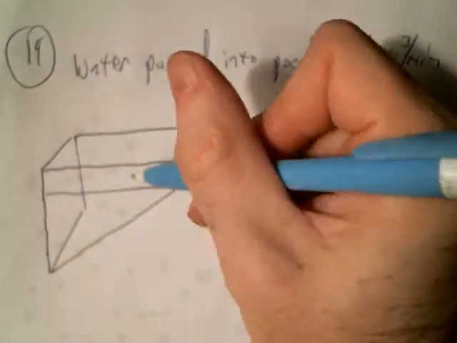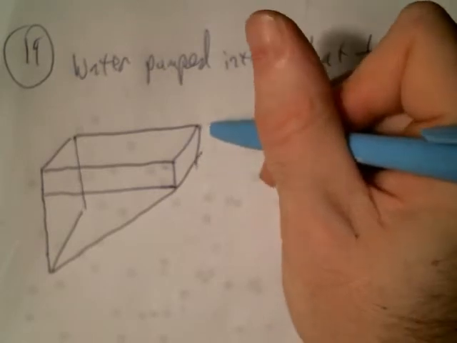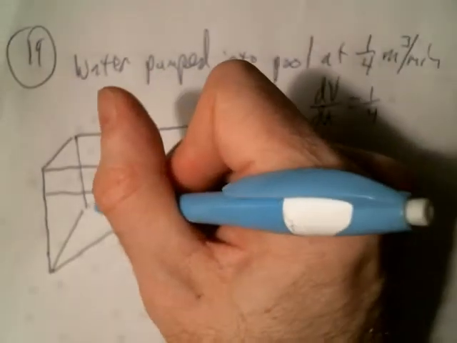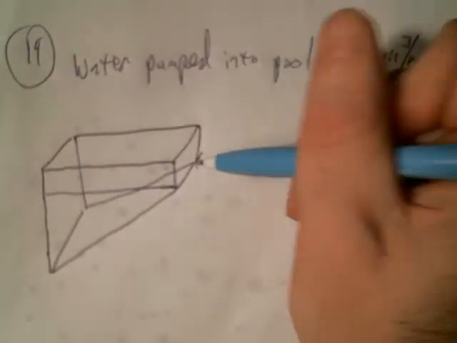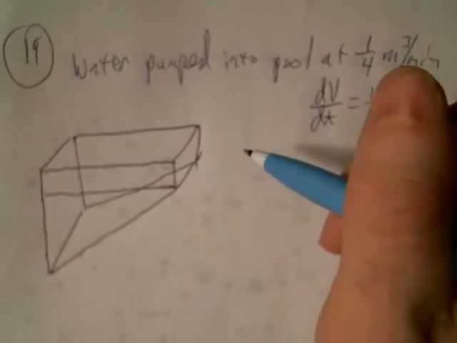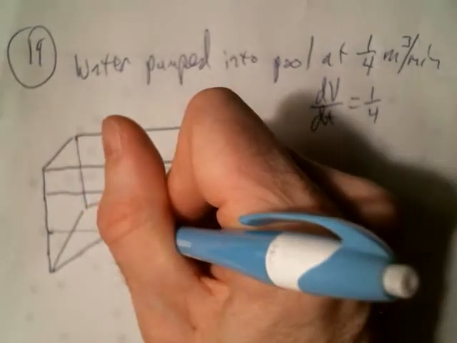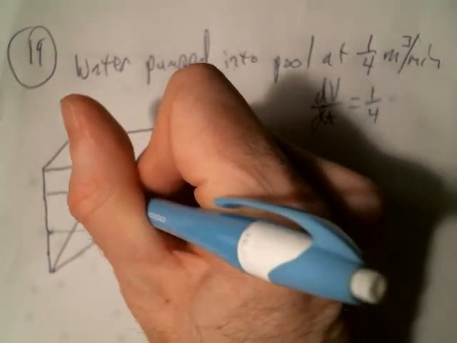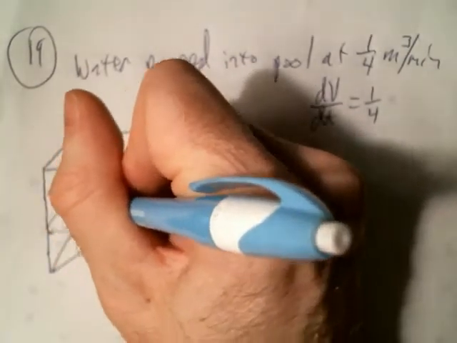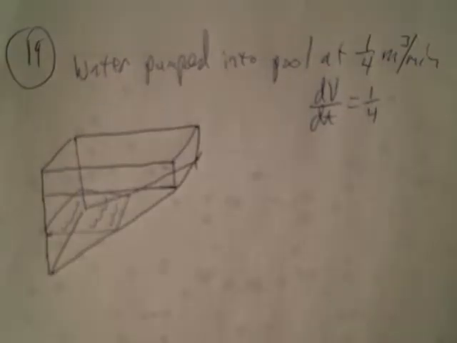I'm trying to draw it best I can. In the beginning, it's partially full, so you have a bunch of liquid right here in the pool.